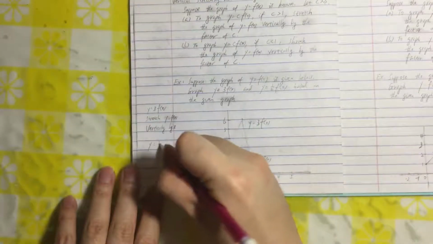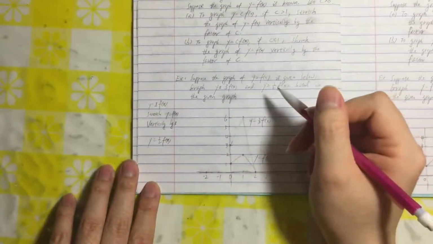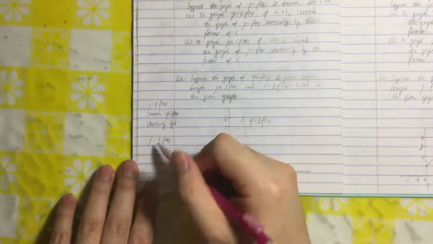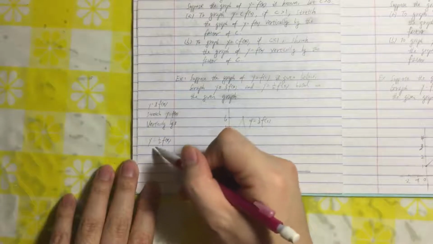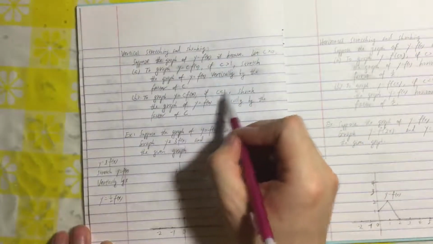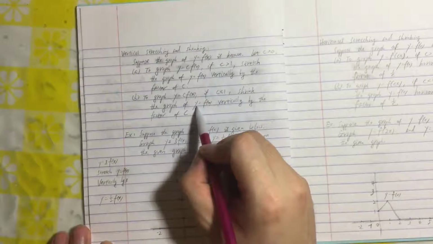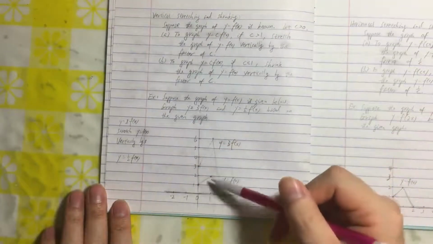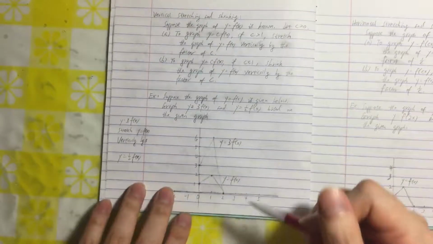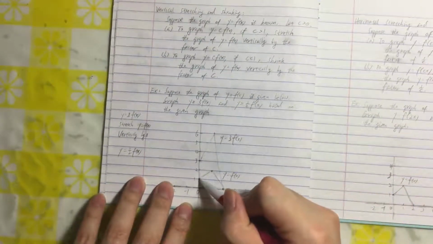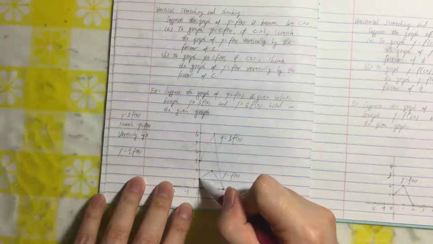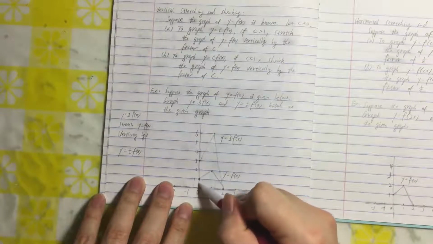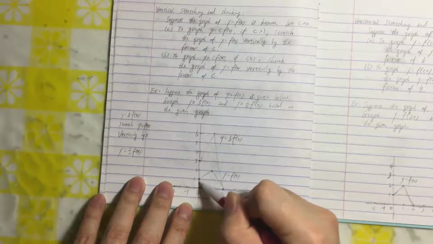Next, how about this function y equal to half of f of x? If the number in the front is less than 1, we shrink the graph y equal to f of x vertically by the factor of half. Here, shrink the graph vertically by half. So at this point, the y-coordinate is 1. If I shrink it by a half, 1 times half is half. So this point goes to half.